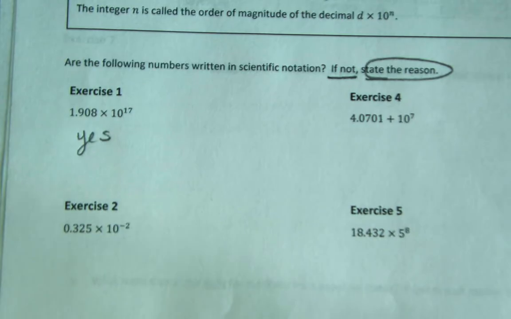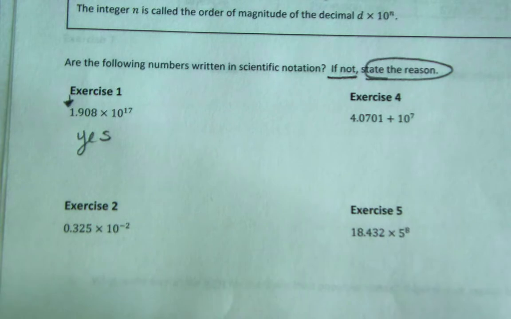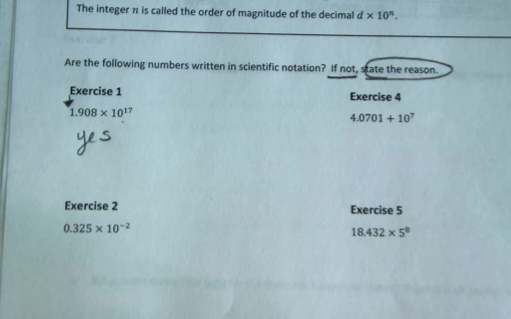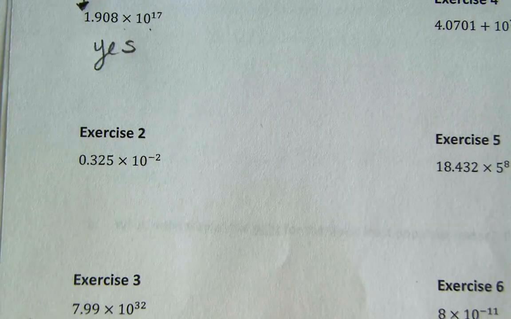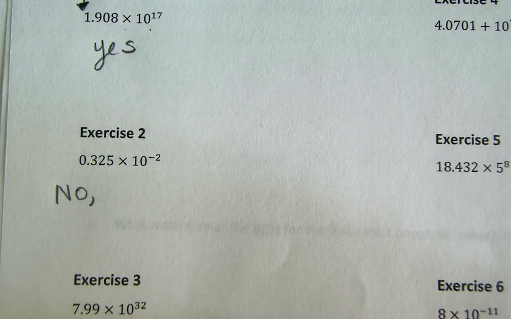Yes, exercise number 1 is written in scientific notation because there is one digit in front of the decimal point that is in between 1 and 9, and it is multiplied by a power of 10. Let's look at number 2. Is exercise number 2 in scientific notation? No, exercise number 2 is not in scientific notation.